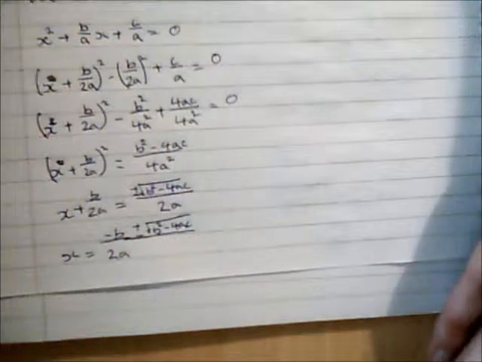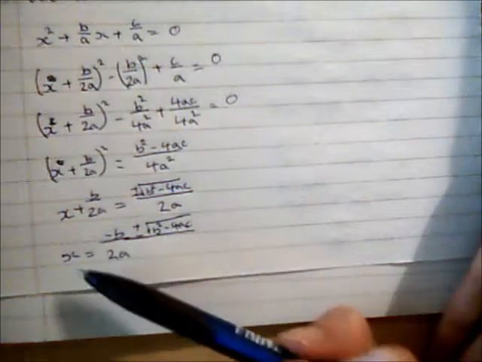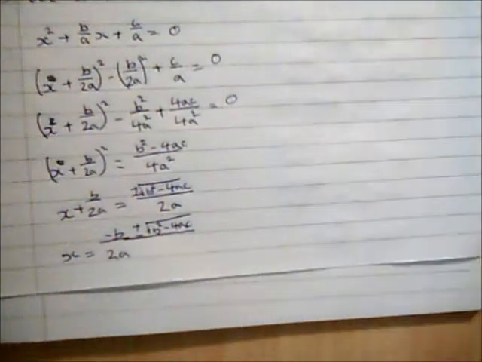And this is something called the quadratic formula, and because we've done it entirely algebraically and we've found a solution for x, we can use this as an equation, which we're going to look at in another video.